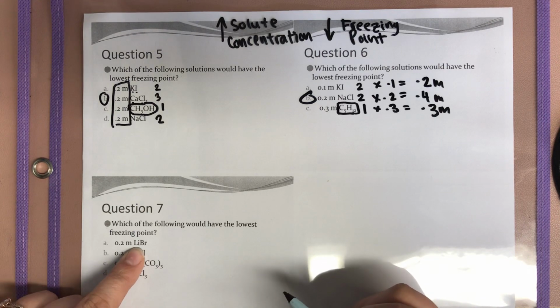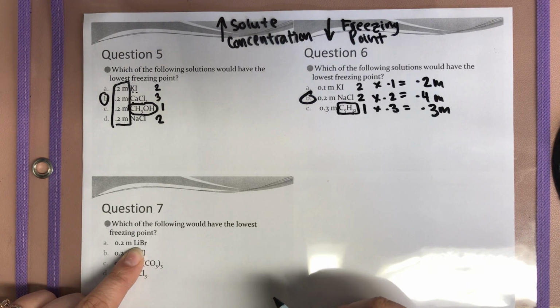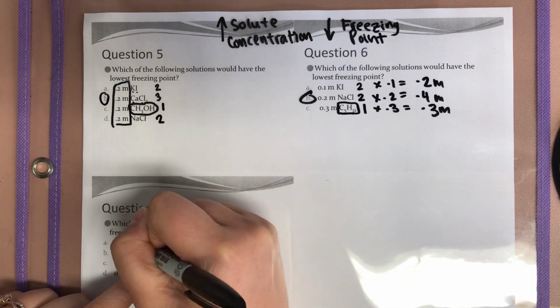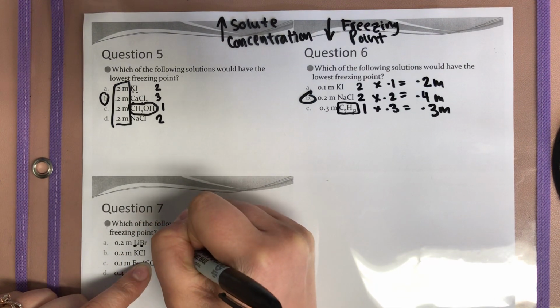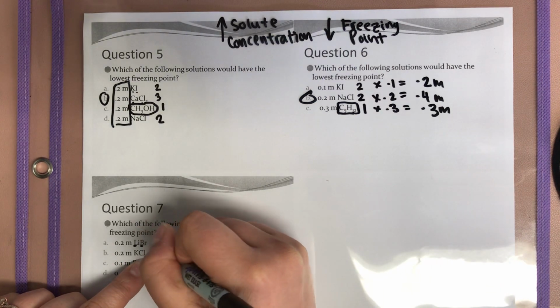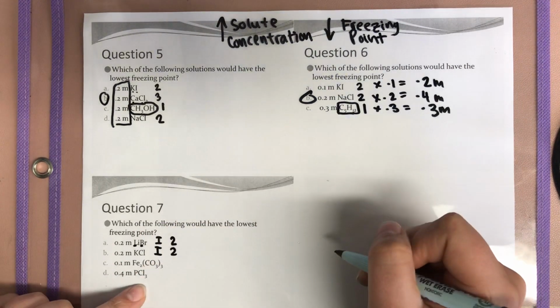Lithium. If we look at the periodic table, lithium is an alkali metal and bromine is a halogen. So this is ionic and it's going to split into 2 particles. Okay. Potassium chloride. Potassium is an alkali metal and chlorine is a nonmetal halogen. So this will split into 2.